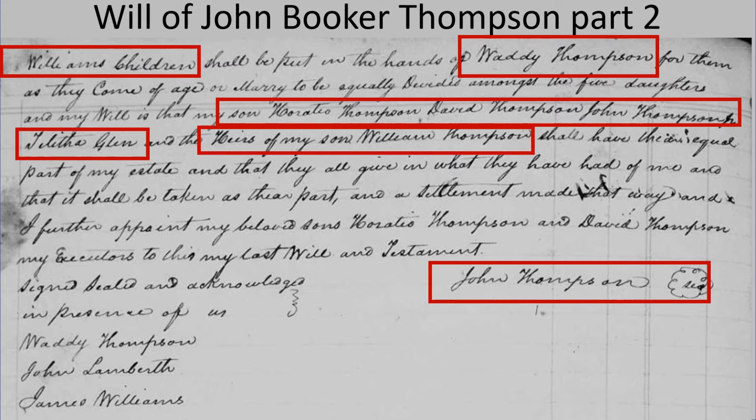The witnesses of John's will are Waddy Thompson, John Lamberth, and James Williams. I, for years, thought that Waddy Thompson is a relative, and I still think he might be. I just haven't made the connection. But the other, John Lamberth, I did find that he is a relative, somewhat distant, but I haven't found any relationship of James Williams. But it is important to note these other people because they're either relatives or neighbors. They're somebody that they knew. But very often they're some way related to the person who's writing the will.